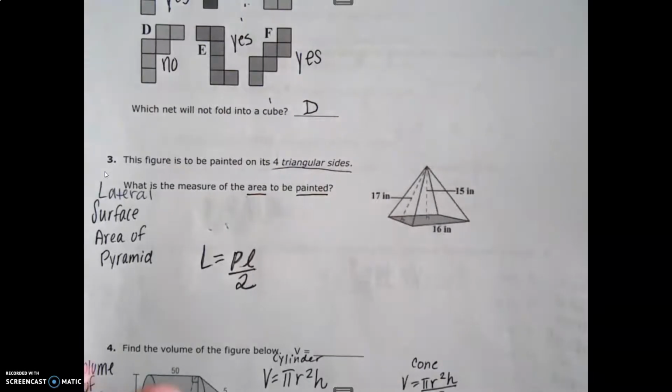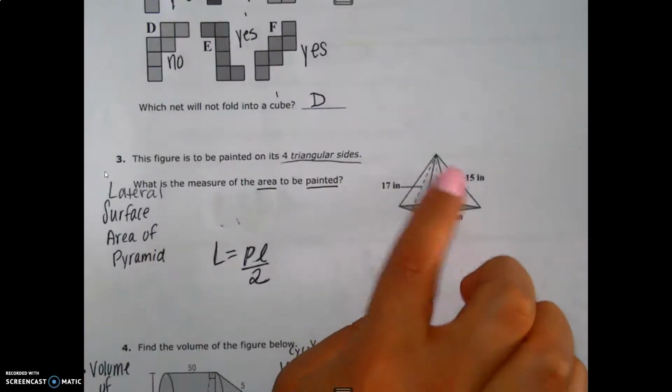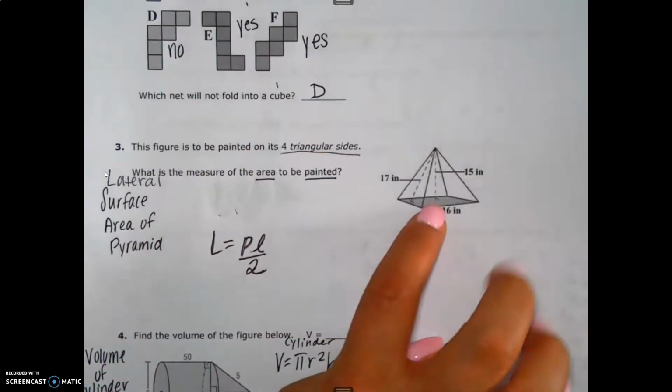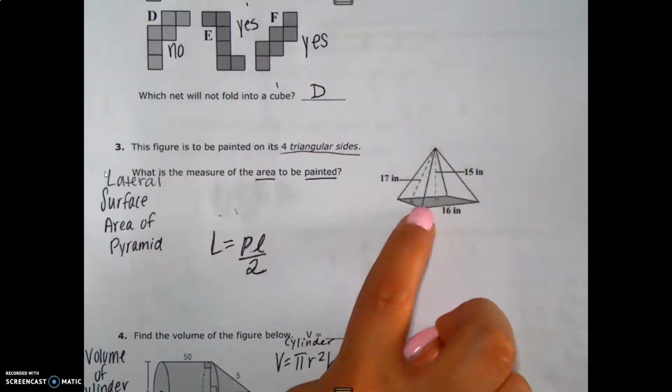All right, the hints for number 3. It says this figure is to be painted on the 4 triangular sides. What is the measure of the area to be painted? If it just wants the triangles painted, I need to find the lateral surface area. I don't want to paint the bottom, so I'm going to leave that out of my formula.